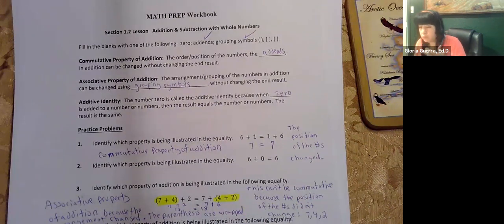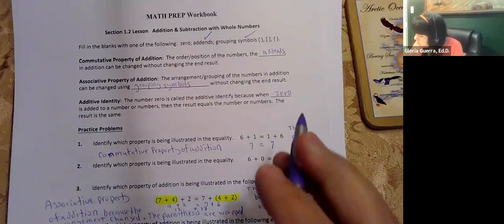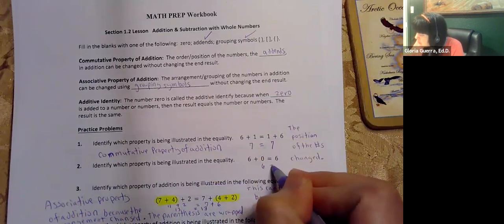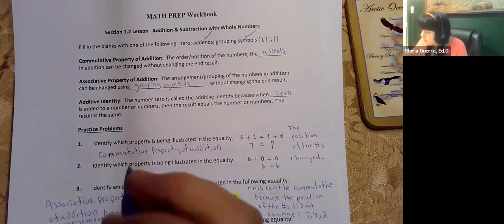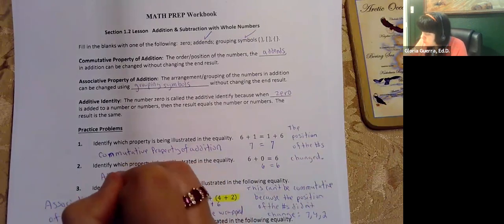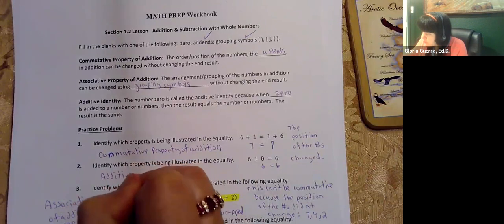So the result is the same. So like here on number 2, you see how you have 6 plus 0 equals 6. So 6 plus 0 is 6, and then 6 equals 6. So of all the 3 properties that we saw, the best fit for that would be additive identity.